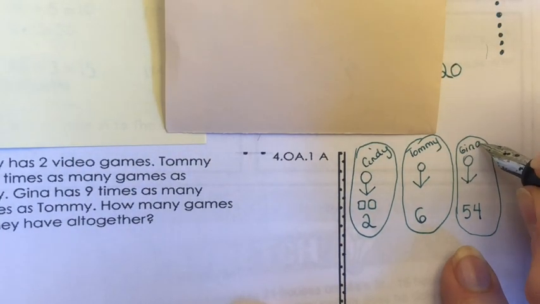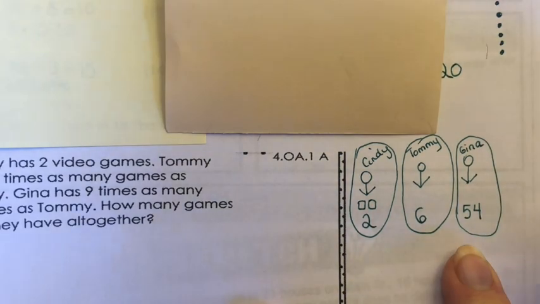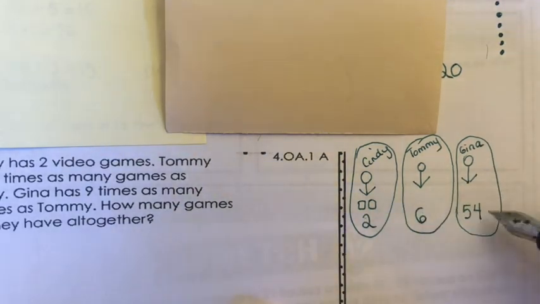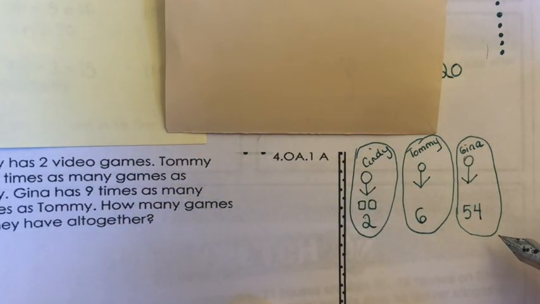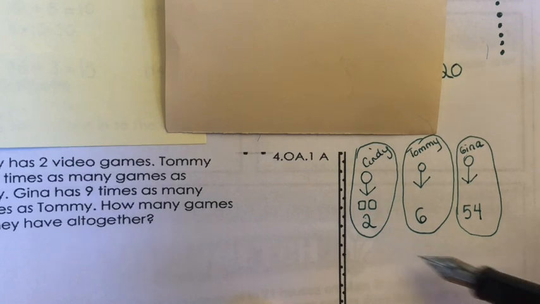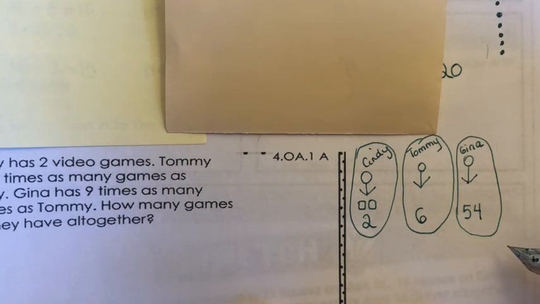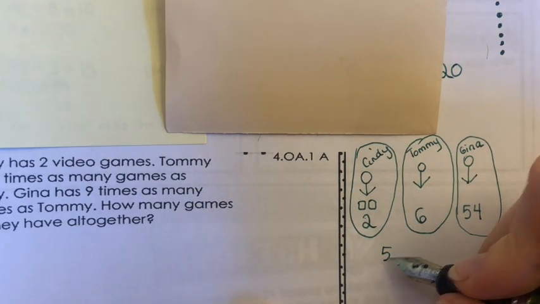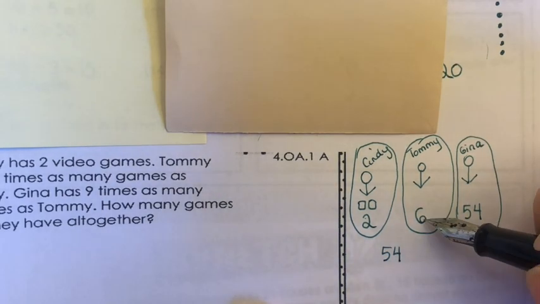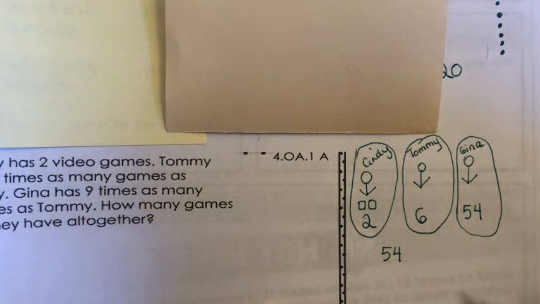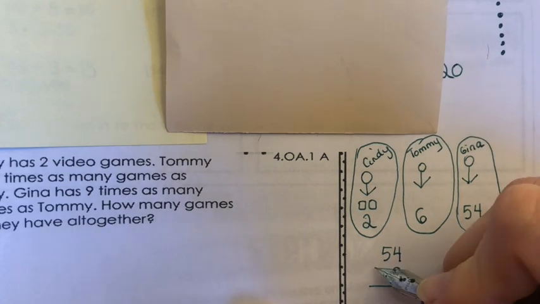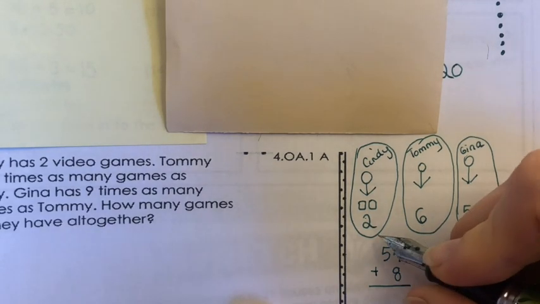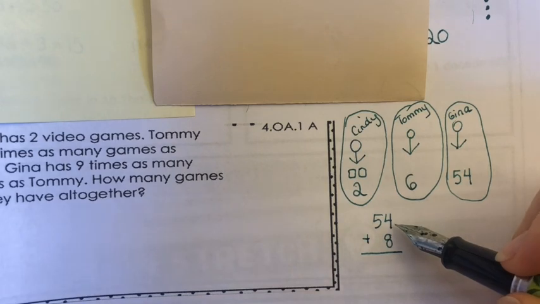And the question is asking how many games do they have all together. So now we figured out, using the clues of the problem, how many each person has. And now to find out what they have all together, what do you think we should do? You're right, we should add. We're going to add these together. So 54 plus 6 and 2. What I'm going to do, guys, I know 6 and 2 is 8. If you want to do 4 plus 6 plus 2, you can. But 54 plus 6 plus 2, and now let's do it.